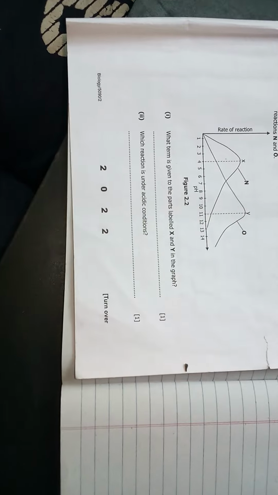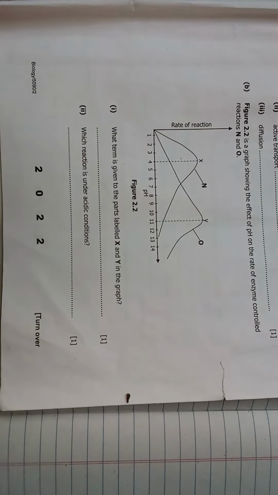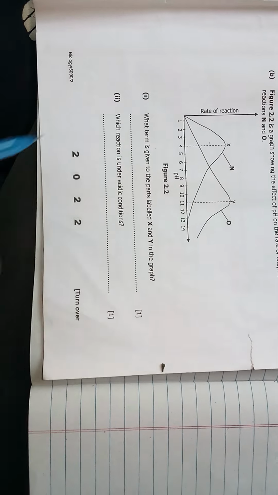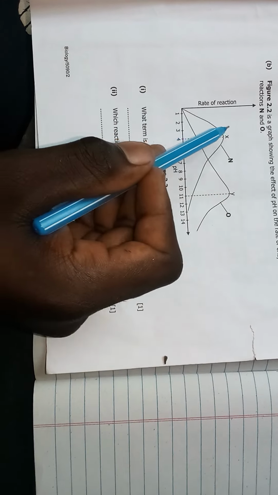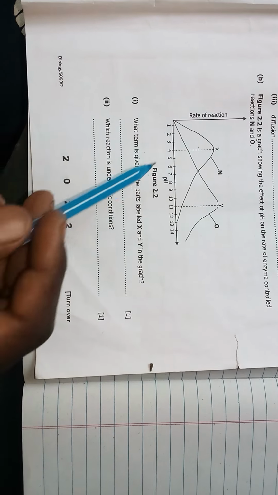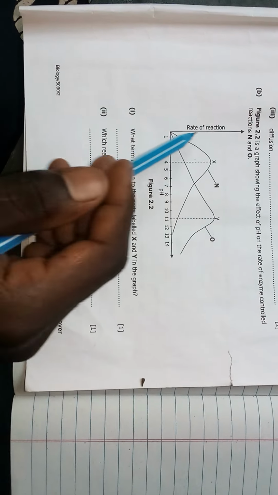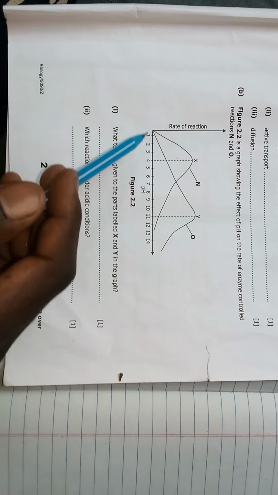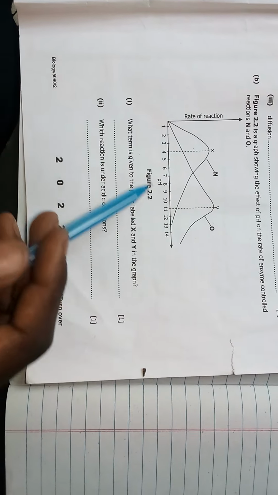Which reaction is under acidic condition? So the reaction which is under acidic is N. You can tell that it's N because this is where this reaction has its highest rate. Its rate is very high on this side.